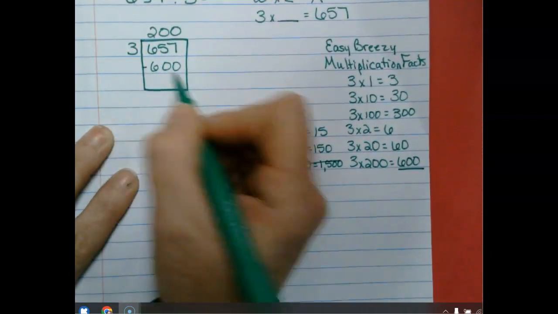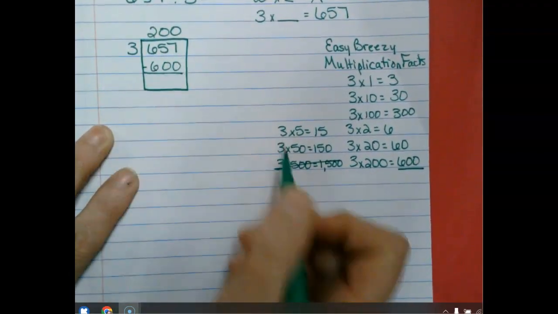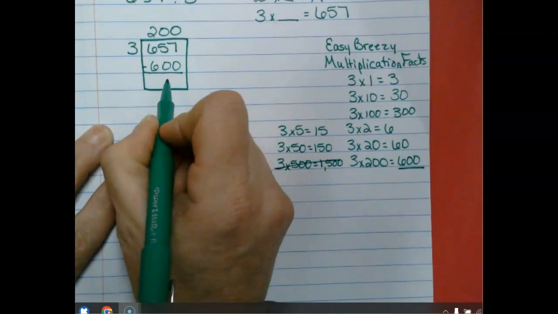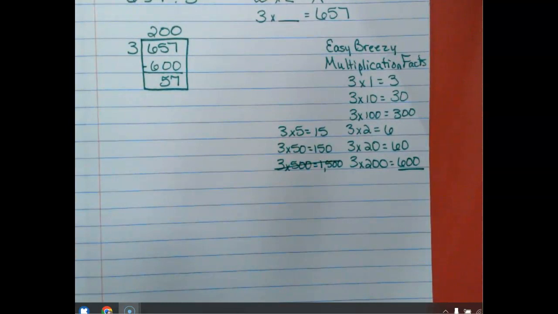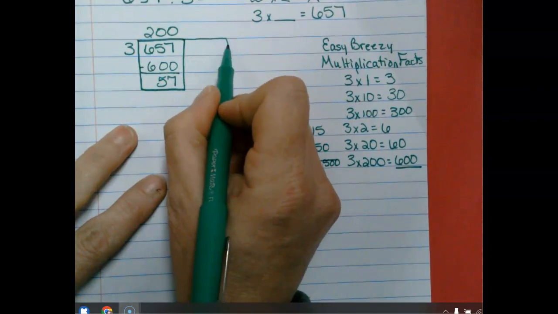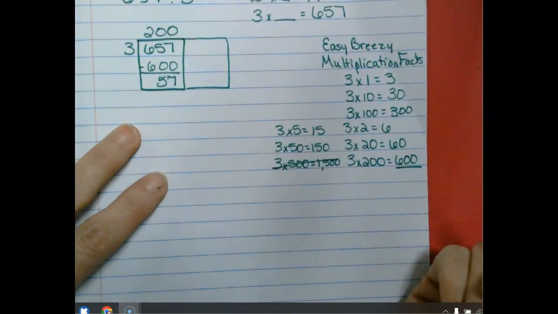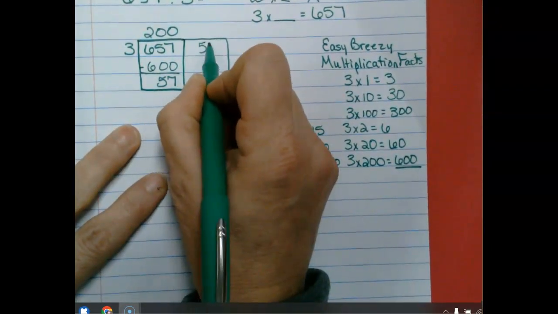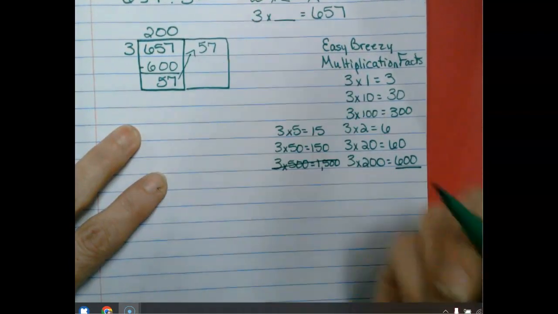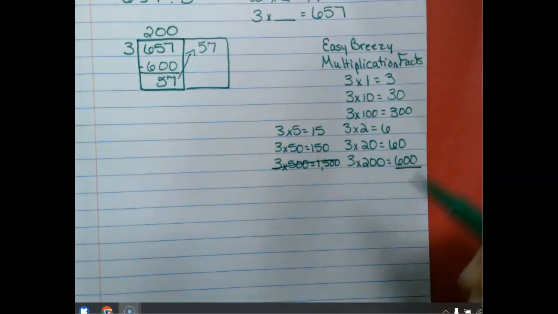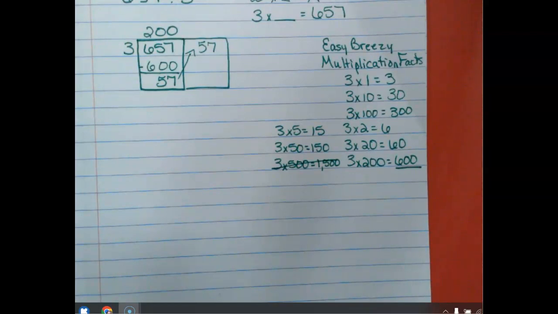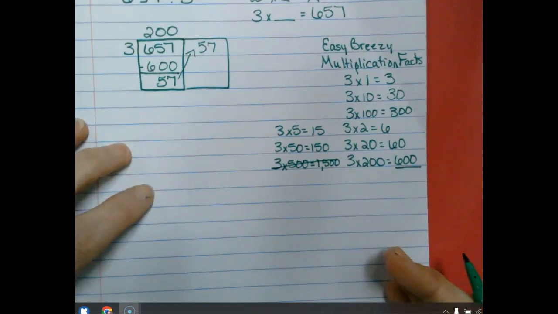All right, well, let's see if I have anything left. So 657 minus 600, well, yeah, I'm still going to have some area left. I still have 57 units left in my area. So I'm going to draw another area model over here. I'm going to put my 57 units up here. So that's now my new dividend. And I'm going to look back at my Easy Breezy Facts and see if there's anything close to 57 that I could use. Okay.